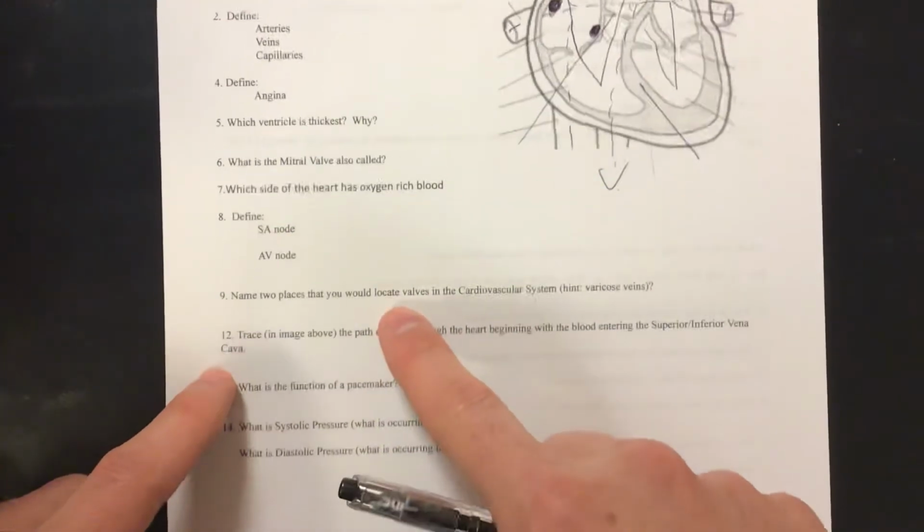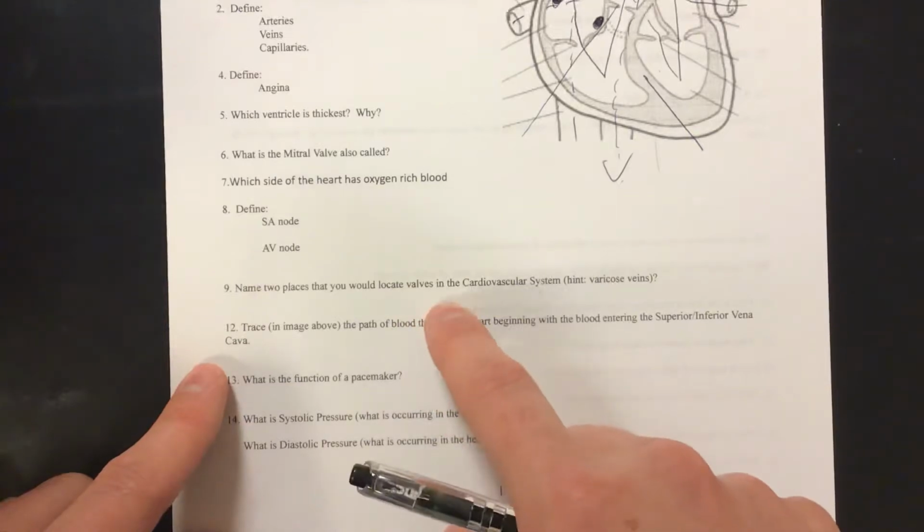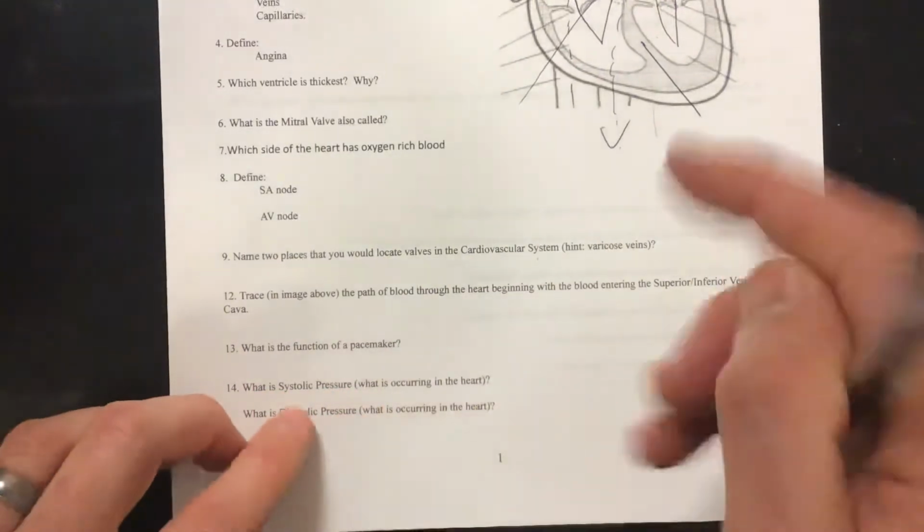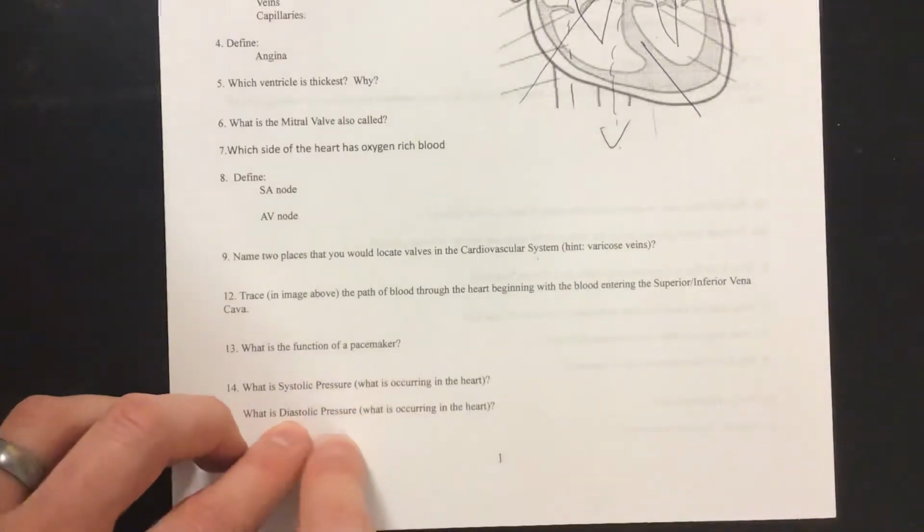It's because veins have such low blood pressure. The valves keep it from kind of pulling in your feet, if you're healthy. All right, systolic pressure, diastolic pressure. So if you look at the video I did on blood pressure, there were 2 numbers, and I didn't do a good job explaining systolic and diastolic.